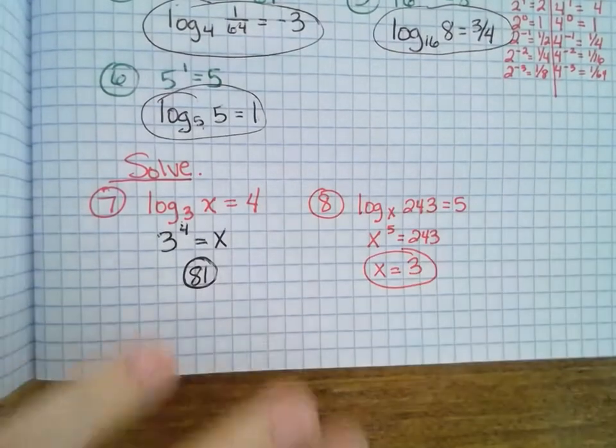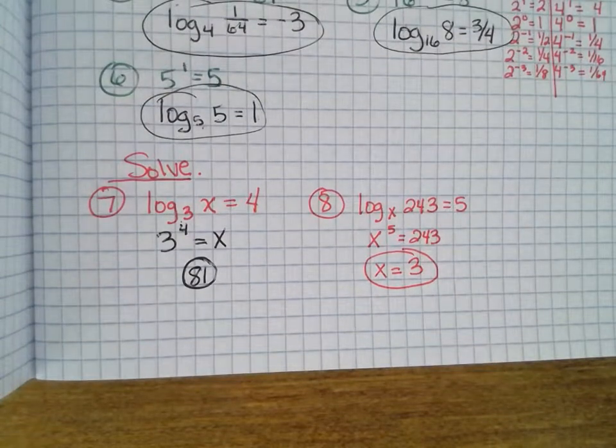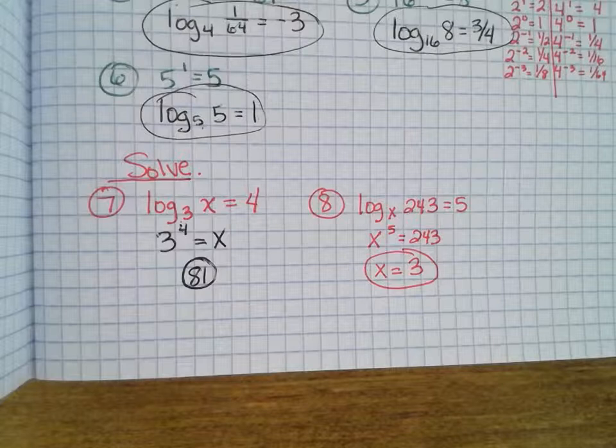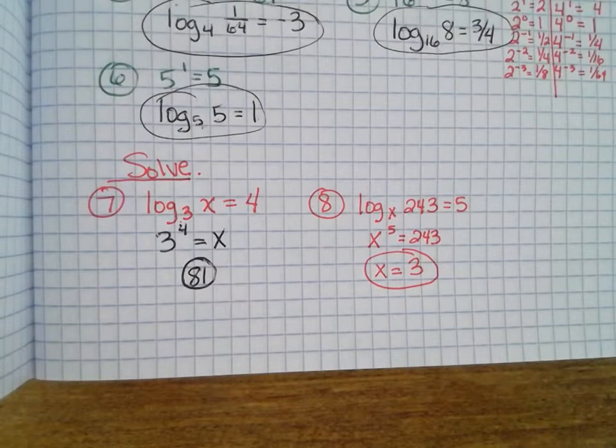I would know 2, 3, and 4 up to the 6s. It'll just make your life easy. So for these, just try to take each number and use the exponent and see if it gives you what it is. I would know 2, 3, and 4 up to like 5 or 6.